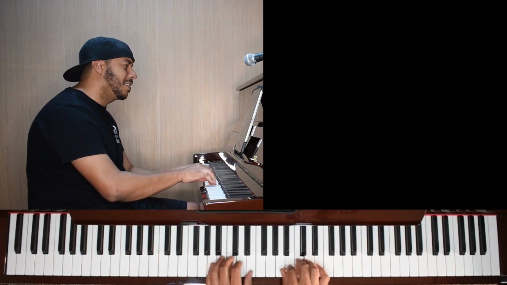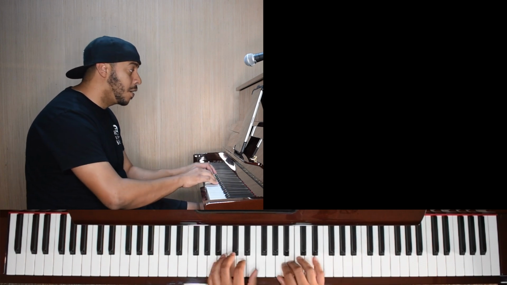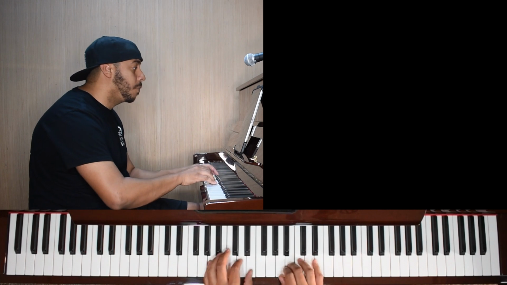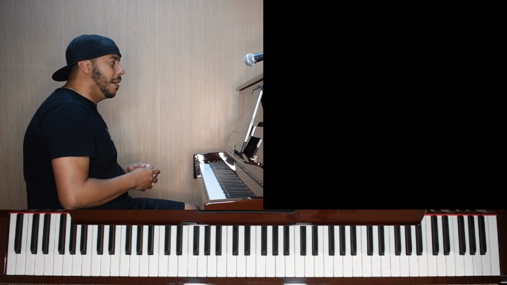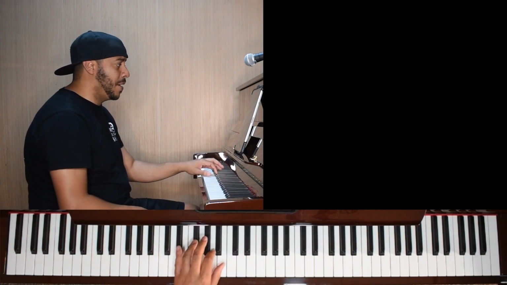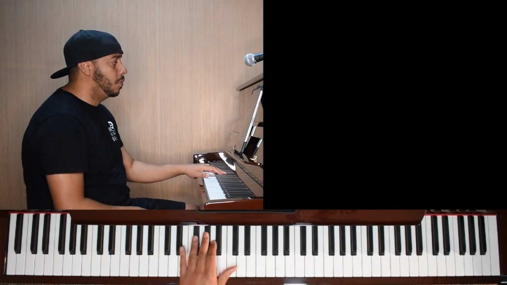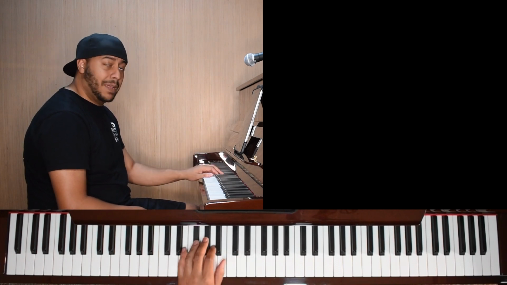And then this happens. And then that repeats again, okay? So the left hand now has the 16-note pattern. So make sure that we keep these nice and light.